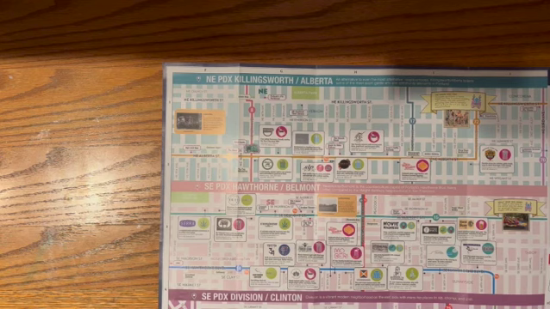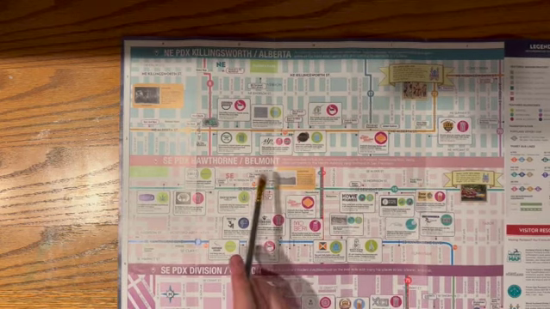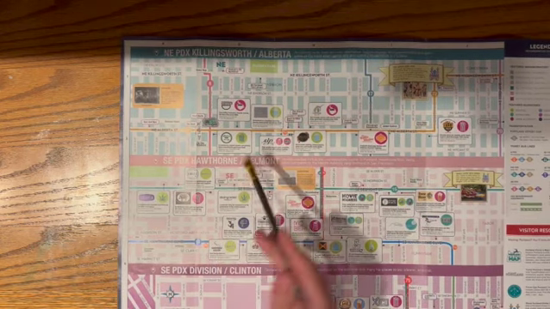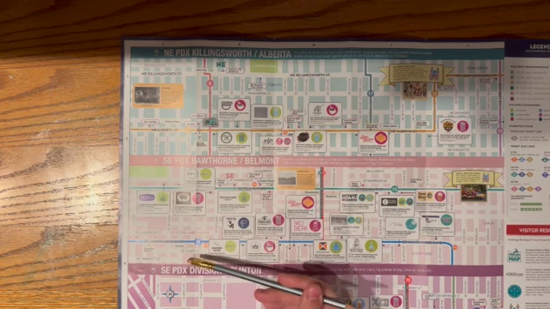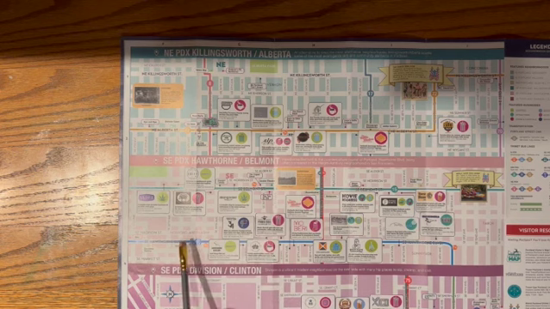And similarly, we have Hawthorne and Belmont, much farther south, again, south of Burnside. Although in this case, we are talking about East Burnside. There's much less of a dichotomy here between Belmont and Hawthorne.